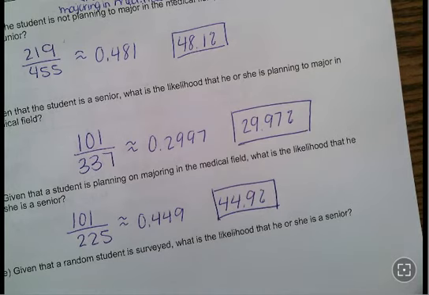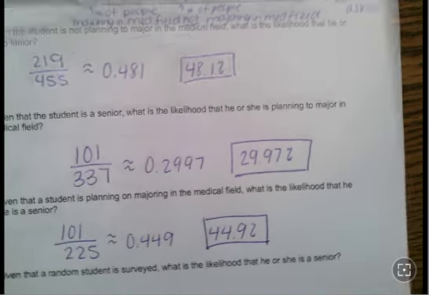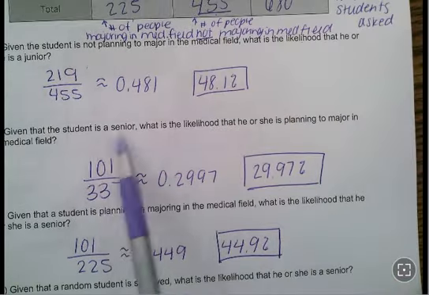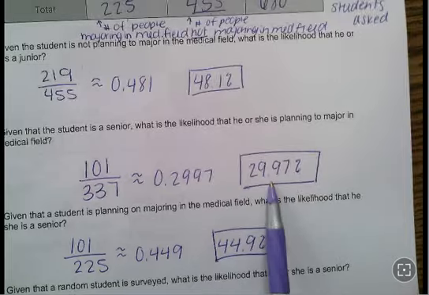All right. This one's interesting. Hold up. Let's just talk for a minute. Let's talk about the difference between C and D. So some people like to argue with me that C and D are telling me the same thing. They're not. Okay. Given the student is a senior, what is the likelihood that he or she is majoring in the medical field? There was a 30% chance that happened.